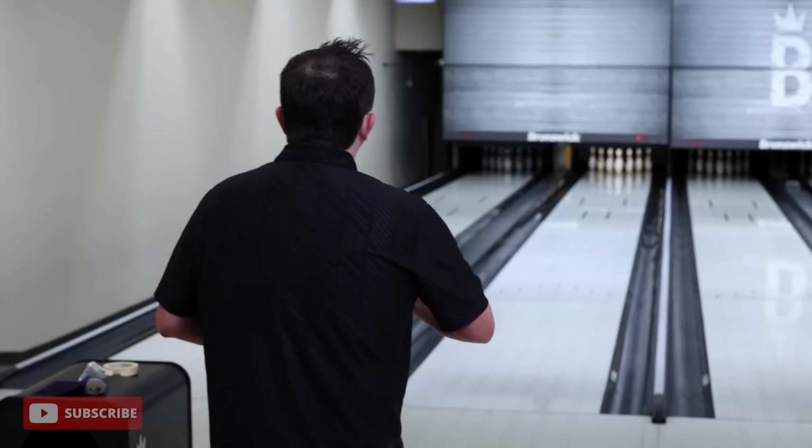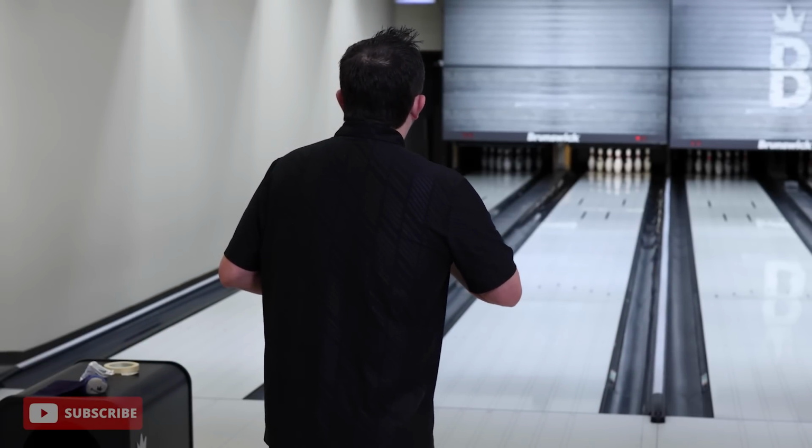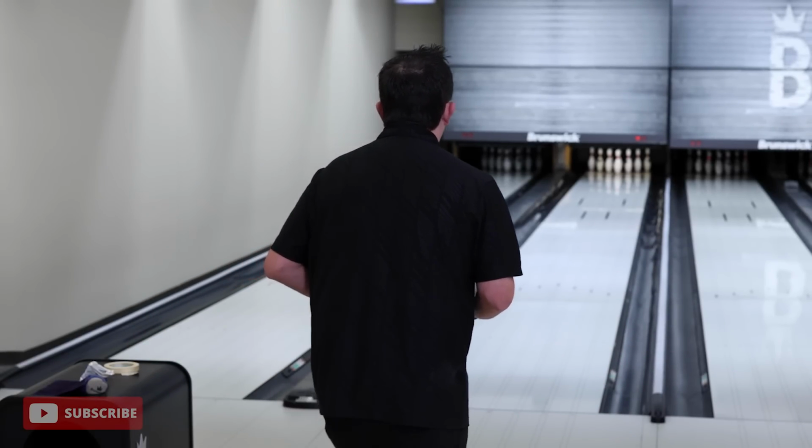In this last scenario, I'm going to throw it hard and high, right at the third arrow, as hard as I can. We're going to see how hard I can actually throw it off my hand, and we're going to get the calculation. So just to see that the calculation works and it's not a fluke, let's throw one hard right at it.